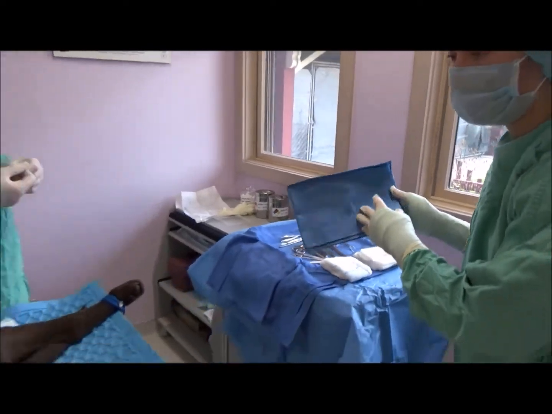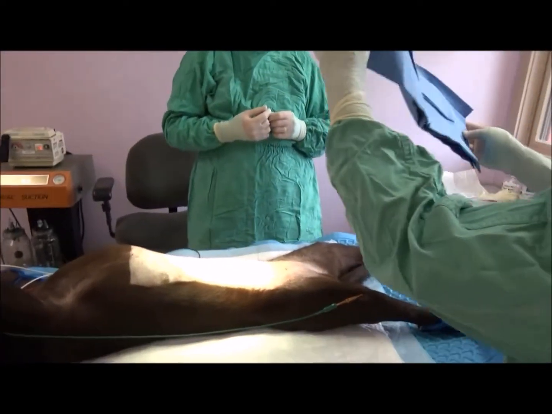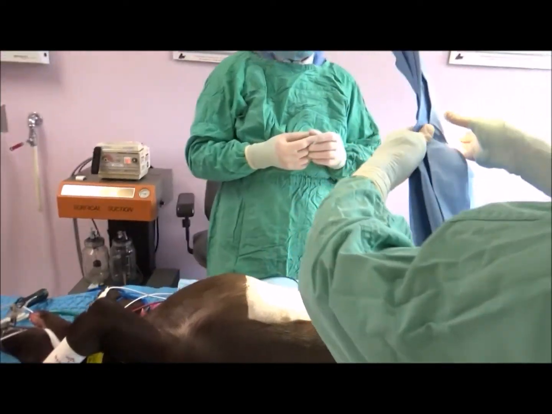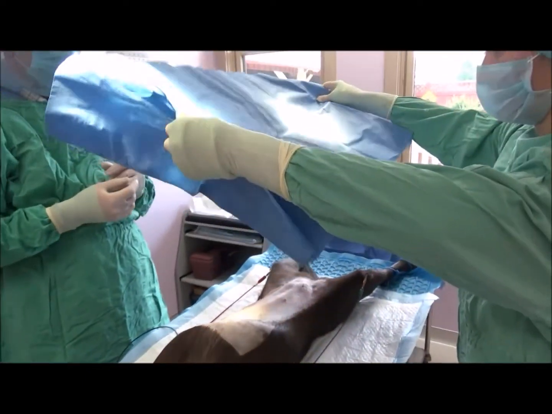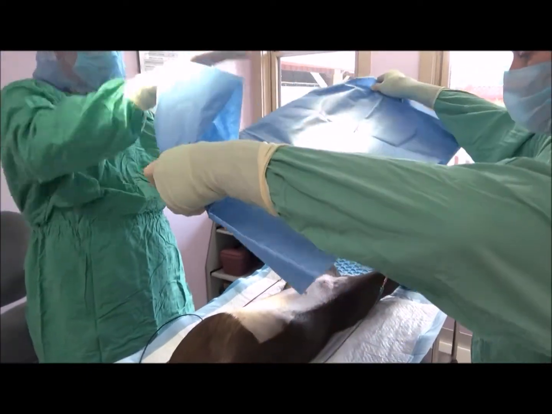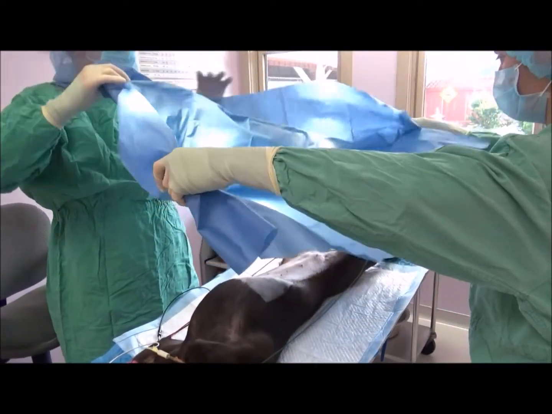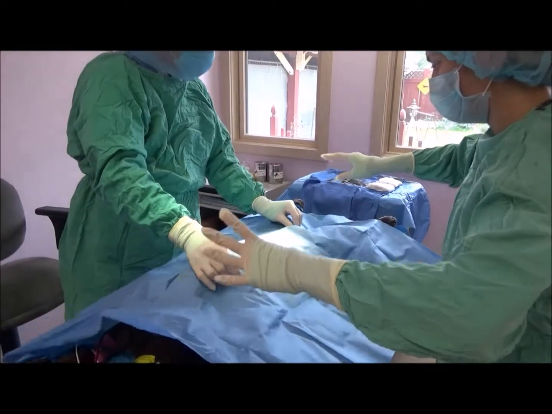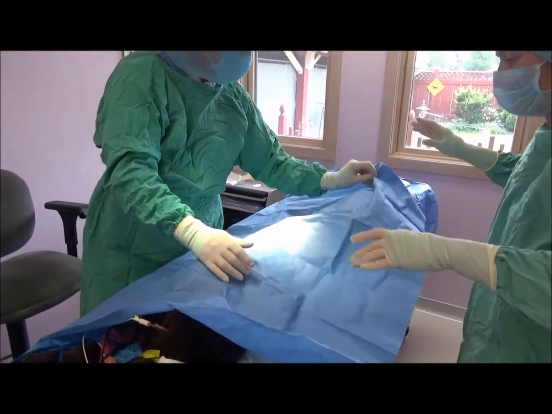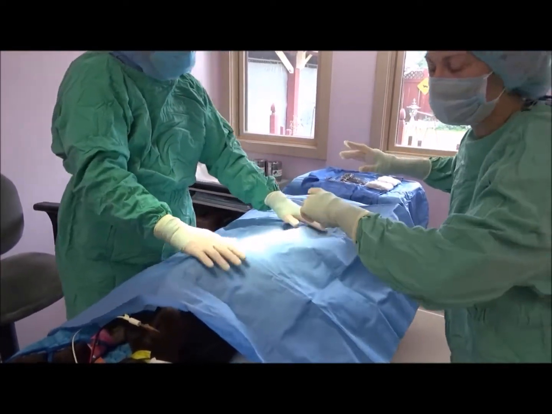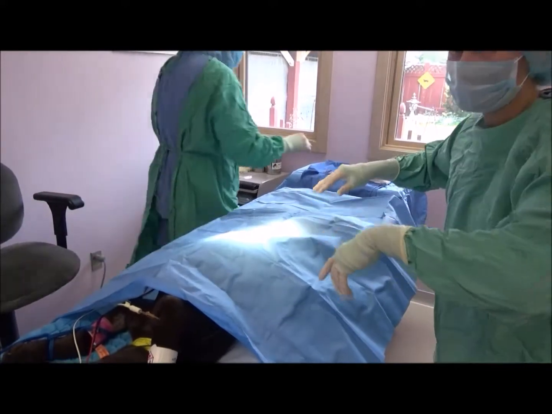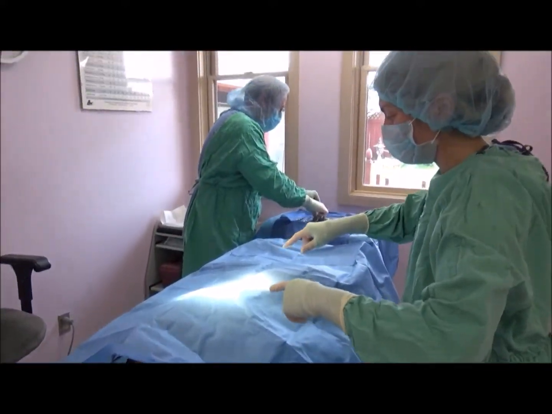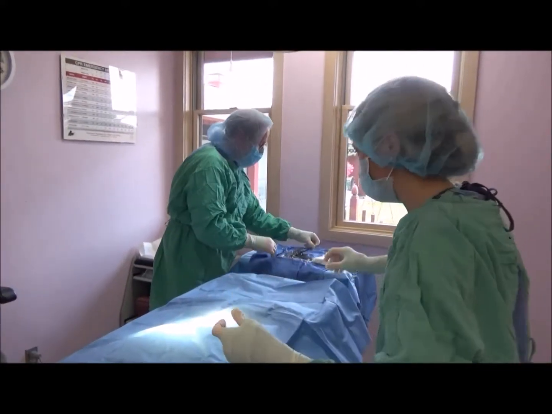So now we're going to drape the patient here. And we use a paper drape. So the doctor will make the fenestration in this drape, and then after he's made that fenestration, then I'll go ahead and I'll place the towel clamps.